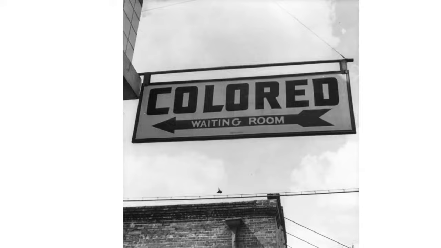Segregation was a deeply ingrained social and legal practice, perpetuating racial inequality and limiting opportunities for African Americans. It resulted in separate and unequal resources, services, and opportunities for different racial groups.